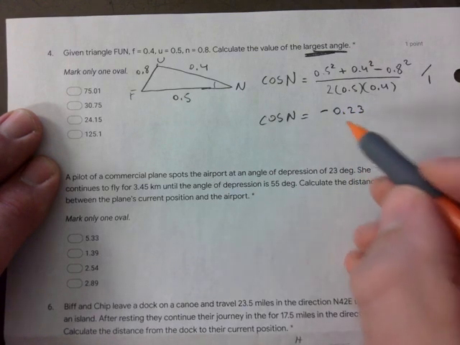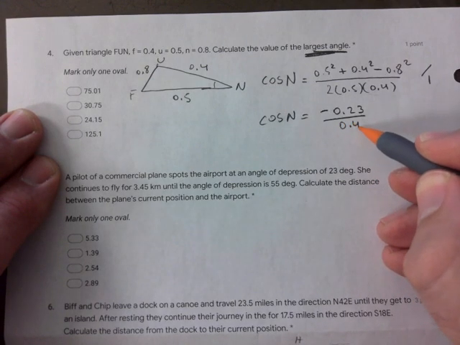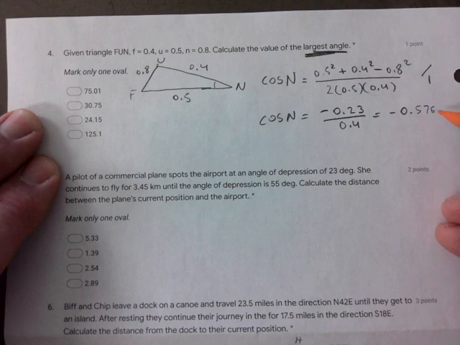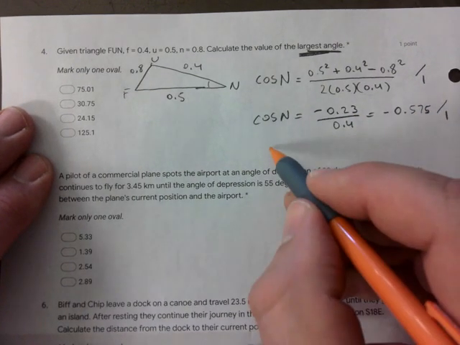It got hole punched on my key here. And bottom is 0.4, which gives you negative 0.575, I believe. So I would give you a mark for having the negative because it's very important to us. So you get a mark for that.